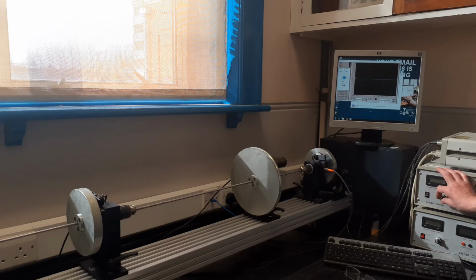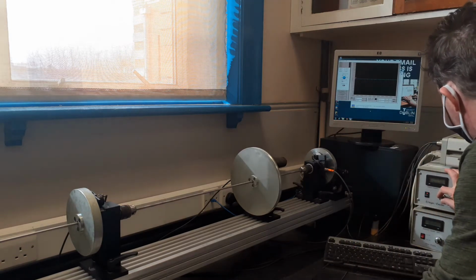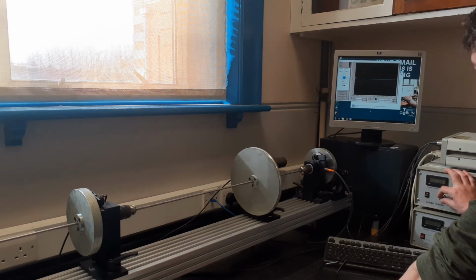So hopefully we see on the screen that the red oscillations are getting bigger, and we're approaching around 6 Hertz now. I think we should have a value around 7 Hertz.